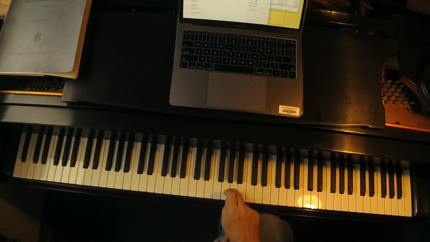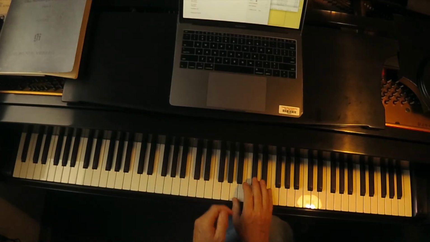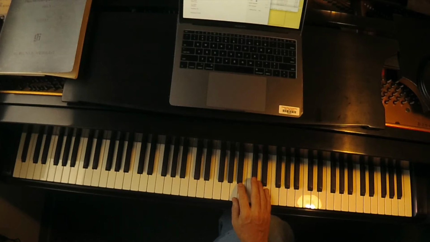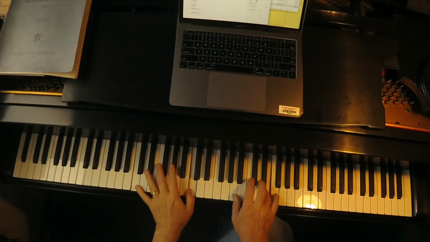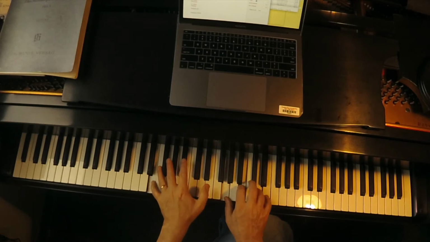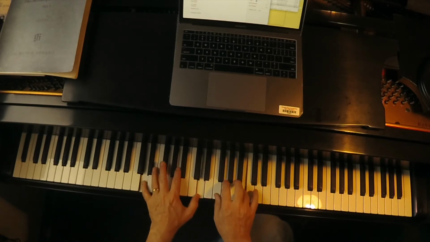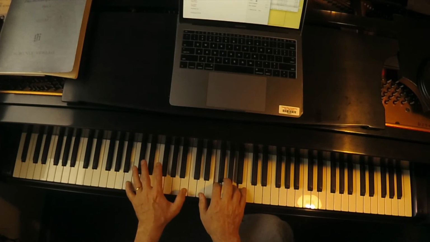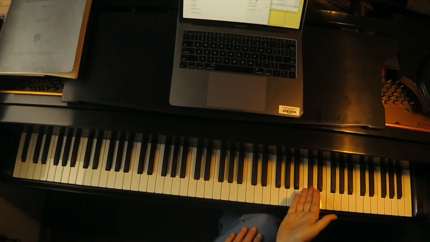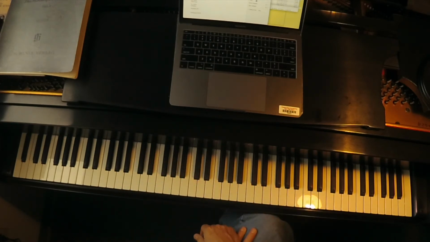I can jump down a third and then come up, or I can go up a third and then down. What else? Could just do something like that. I use that one a lot with 7/6. Okay, so it's just the note above, and then it goes on.